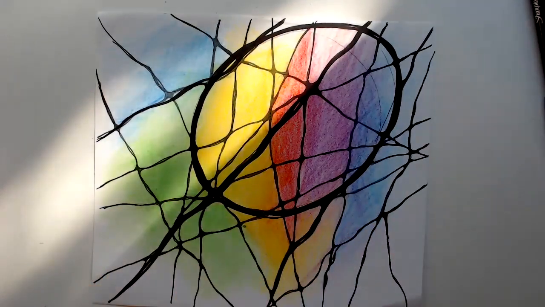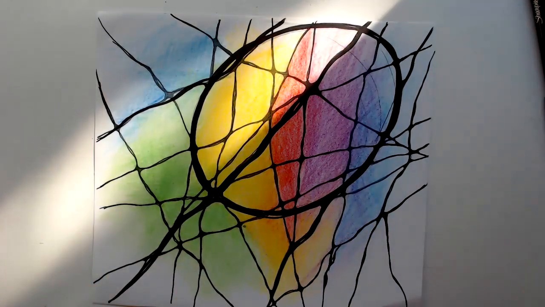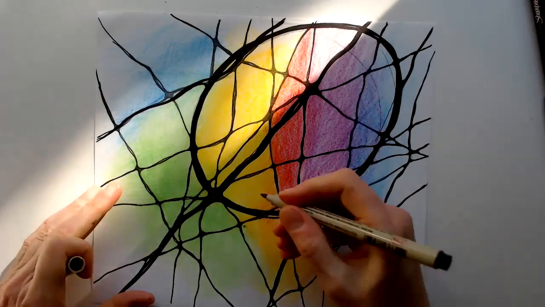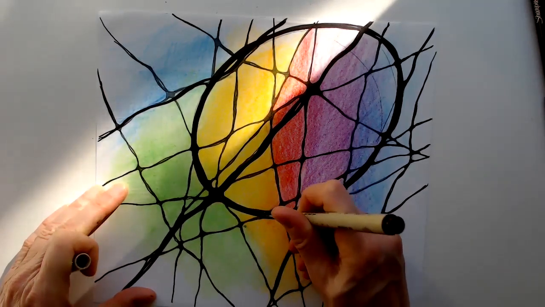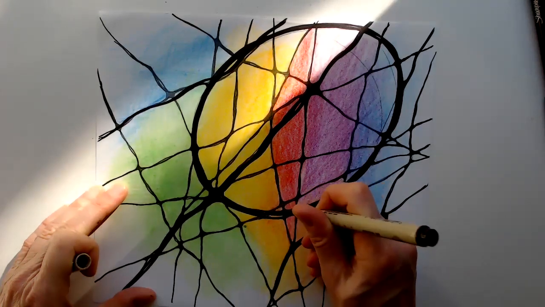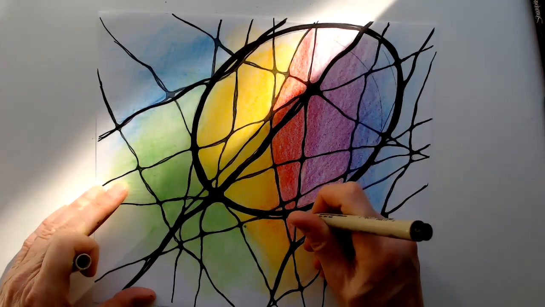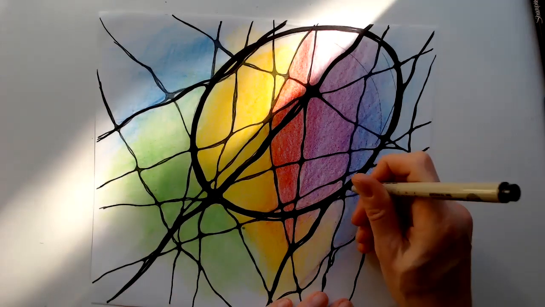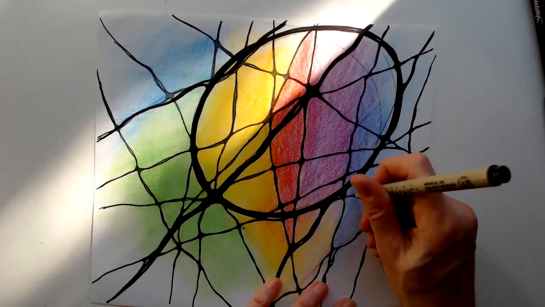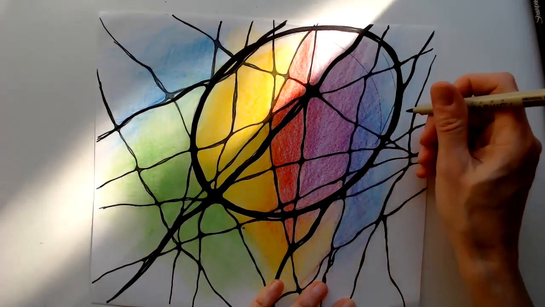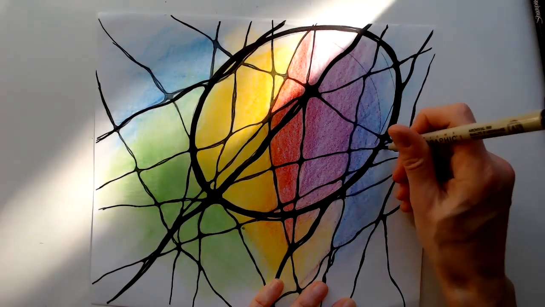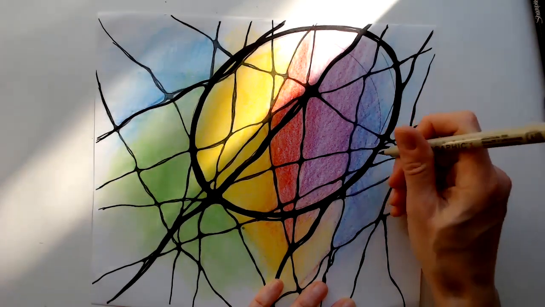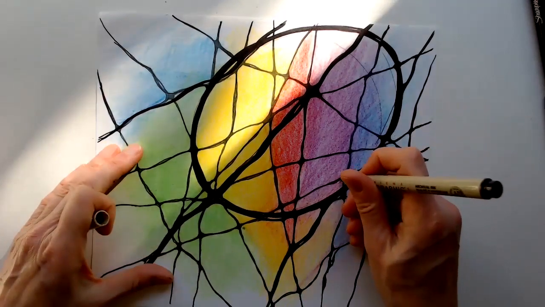Of course, you can use a smaller marker that will allow you to work much better and more precisely. So these thick filled lines have to be rounded, included, and become part of the drawing, and also the shape.